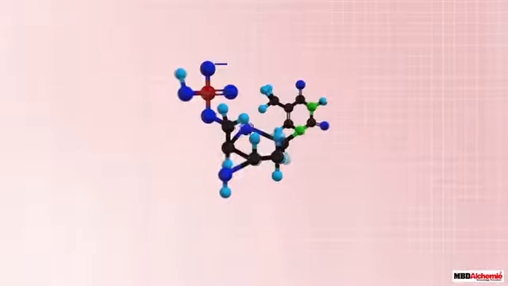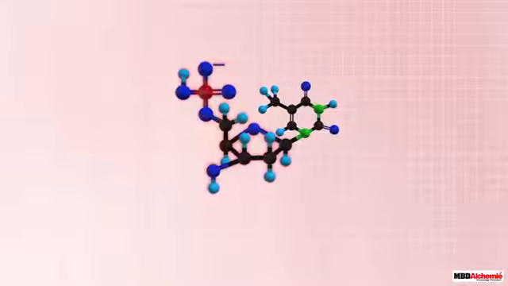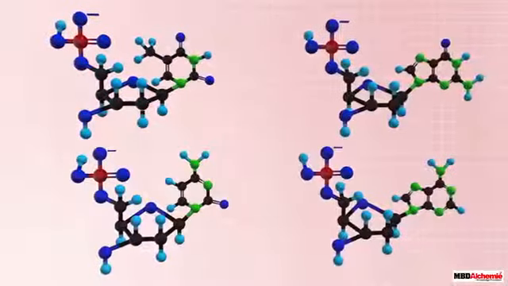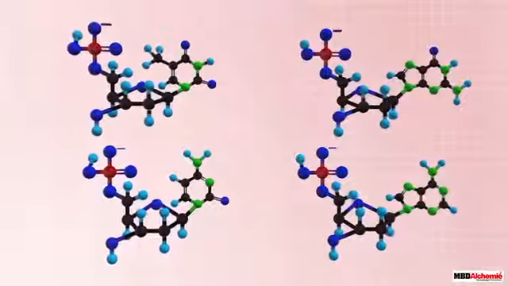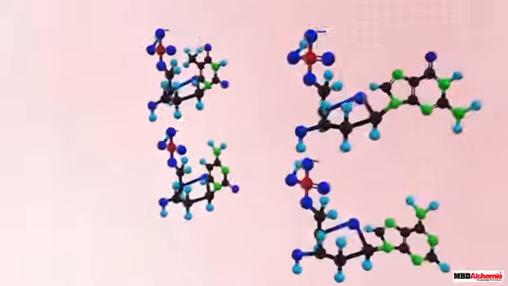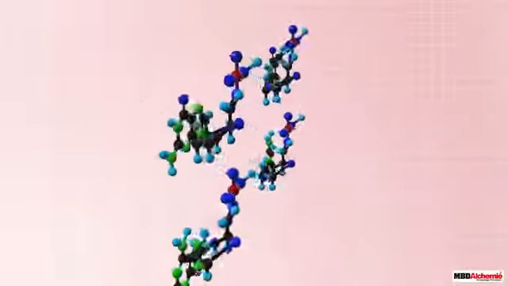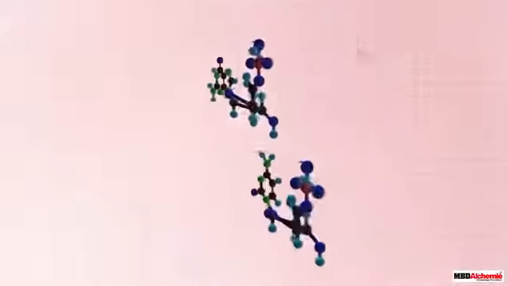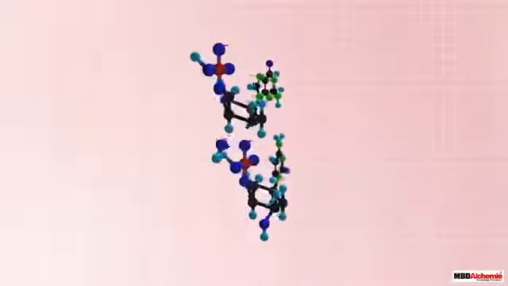Now, all the nucleotides of DNA have the pentose and the phosphate group in common, but they may differ in their nitrogenous base. As there are 4 different bases for DNA, there are 4 types of nucleotides in DNA. Any 2 nucleotides of DNA, similar or different, can join together.